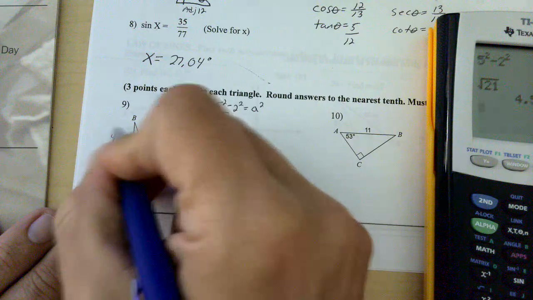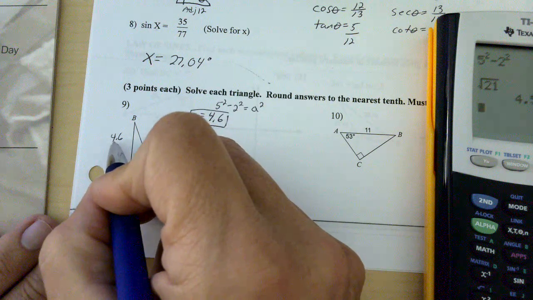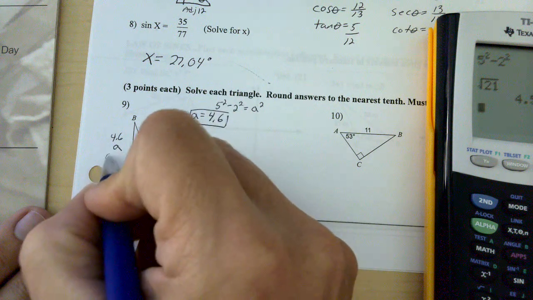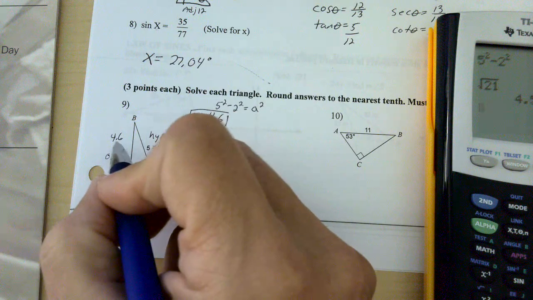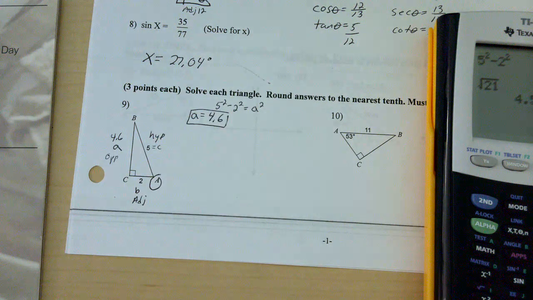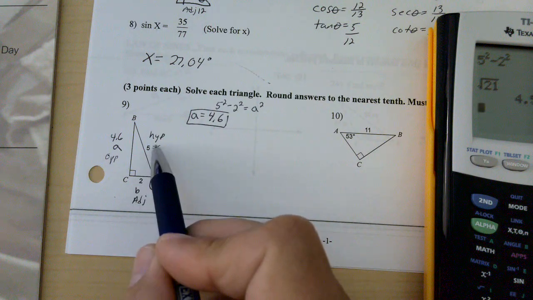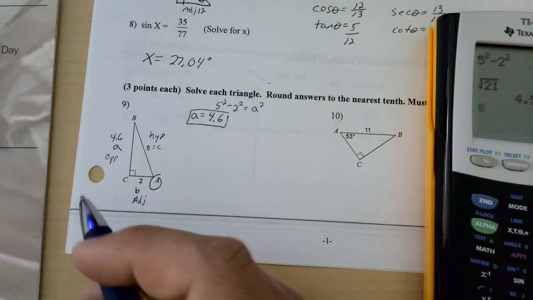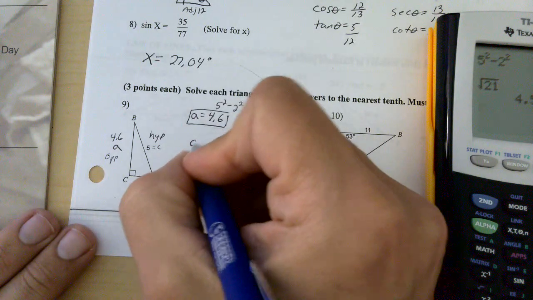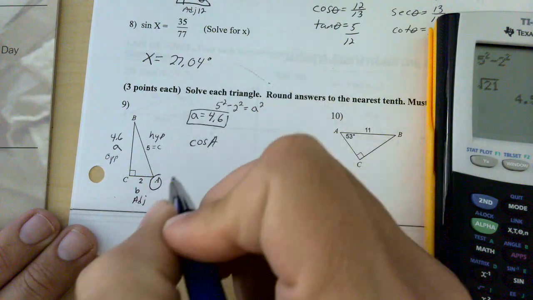And then my opposite, which we just found, I wouldn't really use this one, only because we just found that and we rounded that number. So to be a little bit more accurate, I want to use a trig ratio involving the adjacent and hypotenuse, and I'm hoping you realize that's the cosine. So I'm going to use the cosine of A.